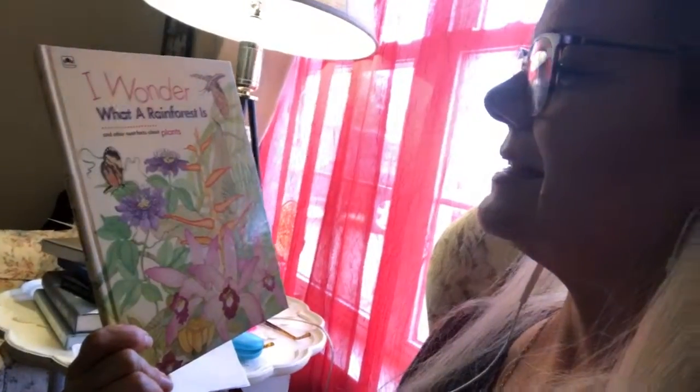And that is the end of this book. I Wonder What a Rainforest Is and Other Neat Facts About Plants.